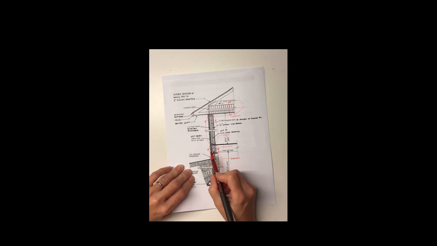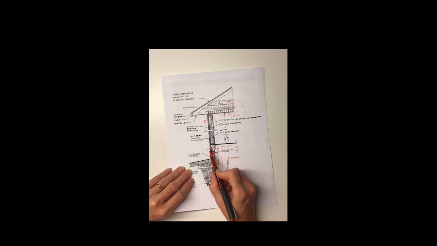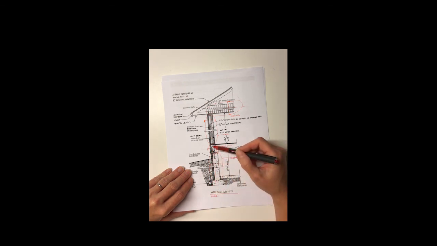That would be the R value. And you can see in this that there is a difference in the material in that section. So we have to calculate that section differently because of how it's framed here at that condition.